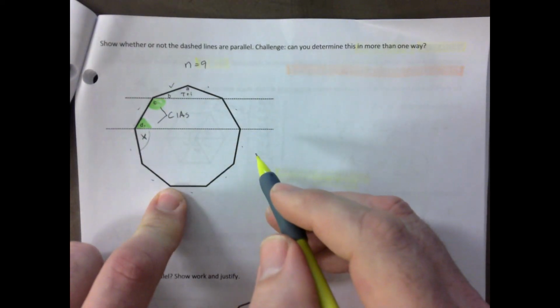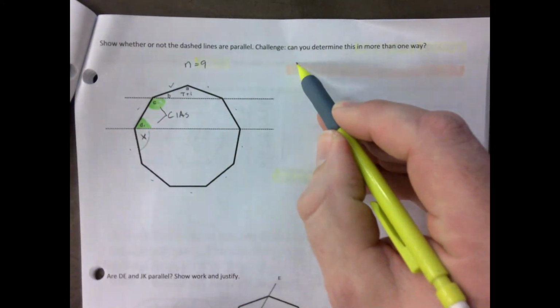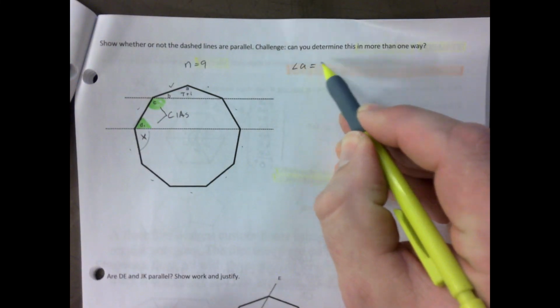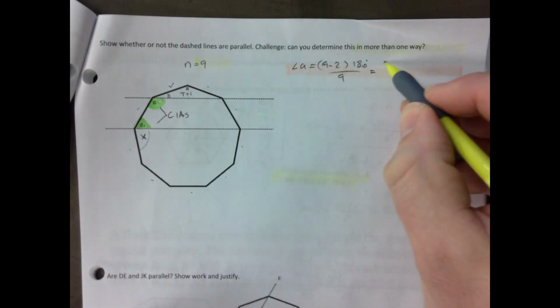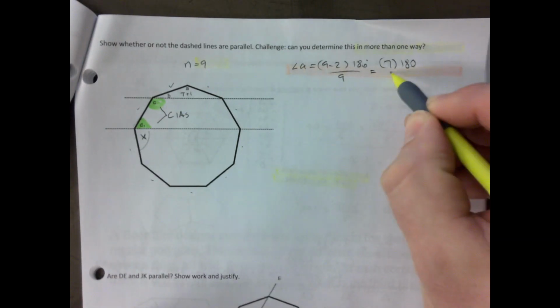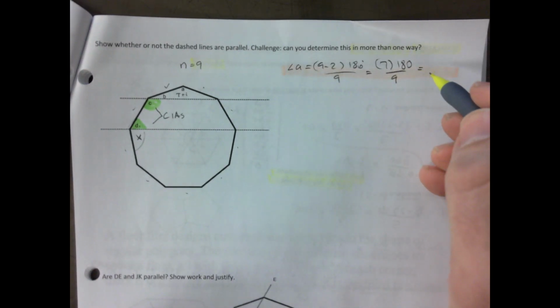Okay. So the interior angle, that would be A. So I'm asking you for it in this case. That would be 9 minus 2 times 180 degrees over 9. That's 7 times 180 over 9. And that ends up being 140 degrees.